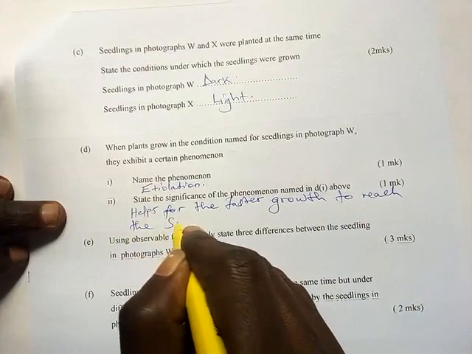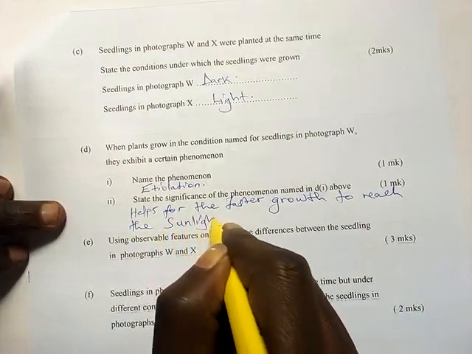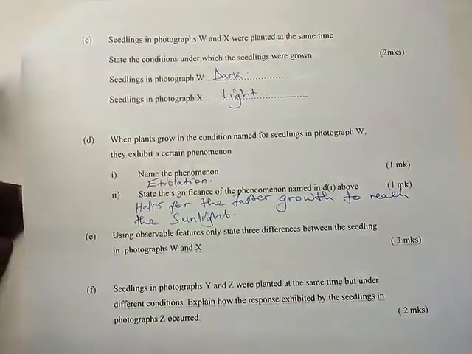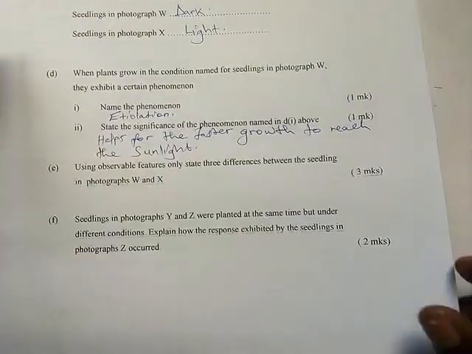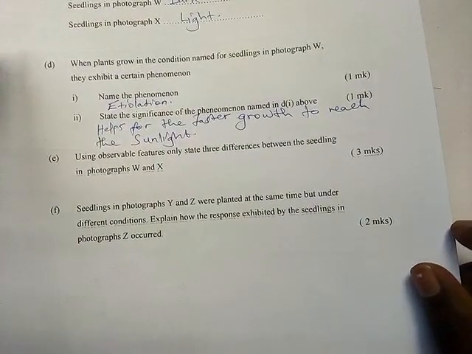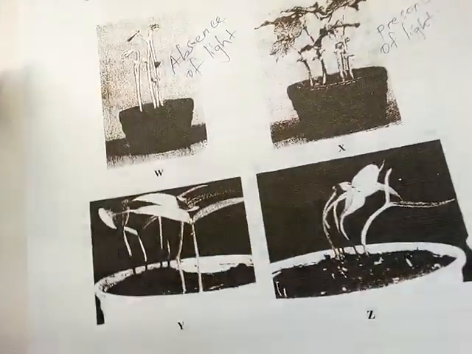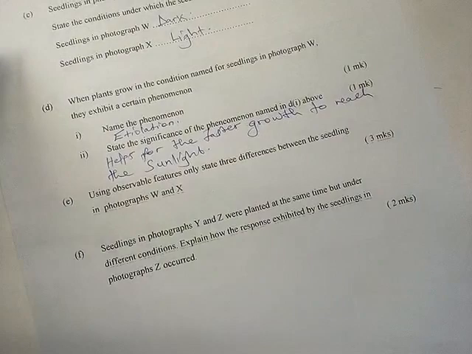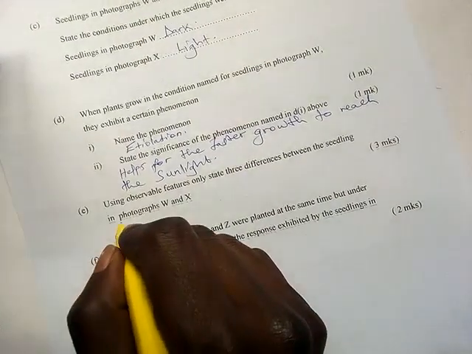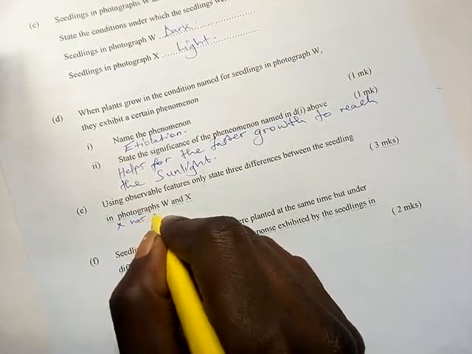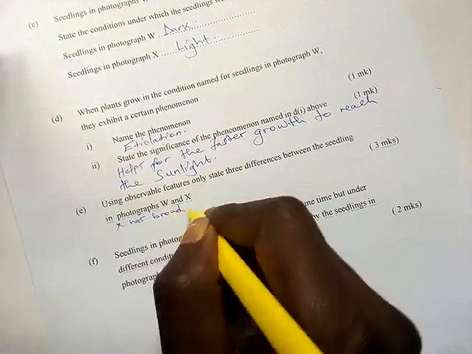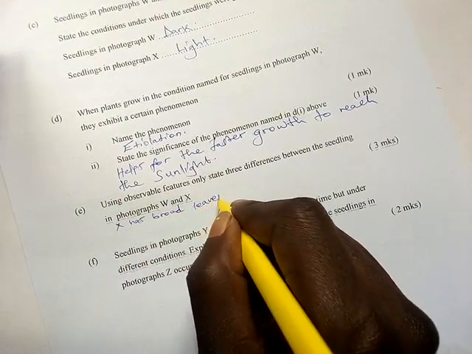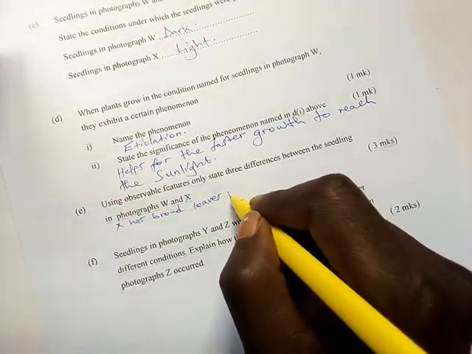Then you are told, using observable features, state only 3 differences between W and X. I will say X has broad leaves, while W has small leaves.